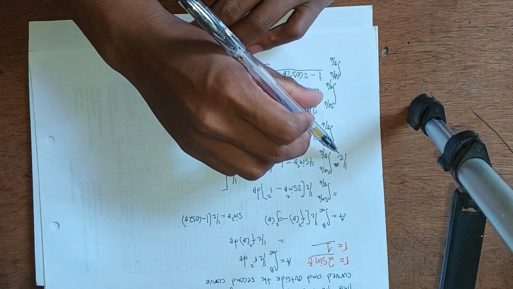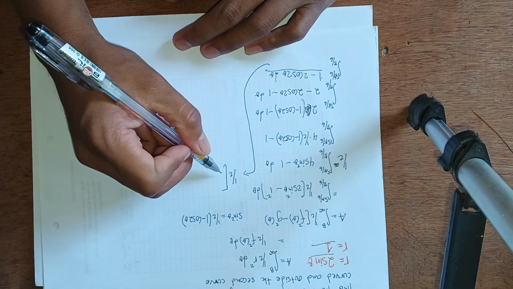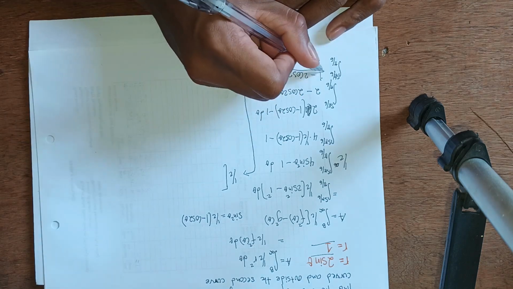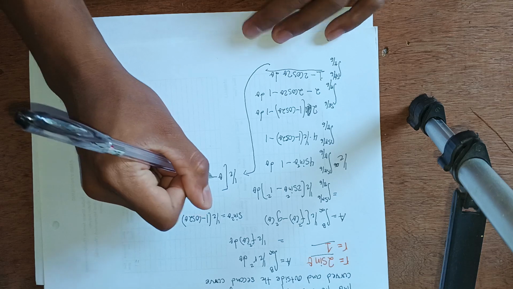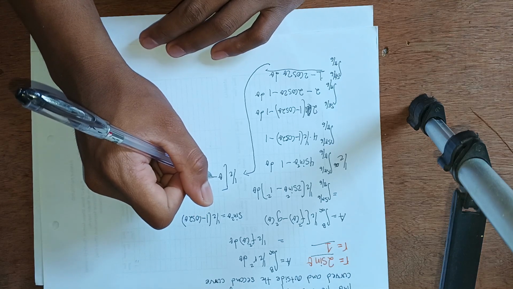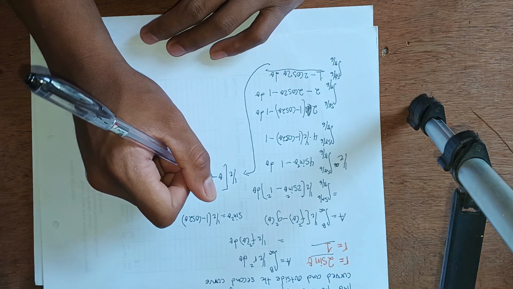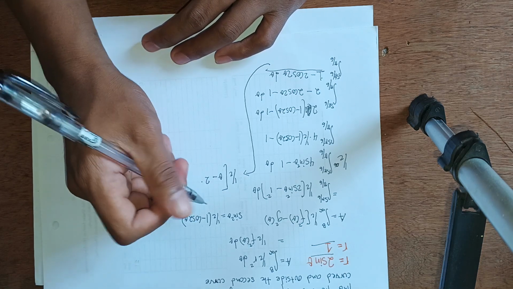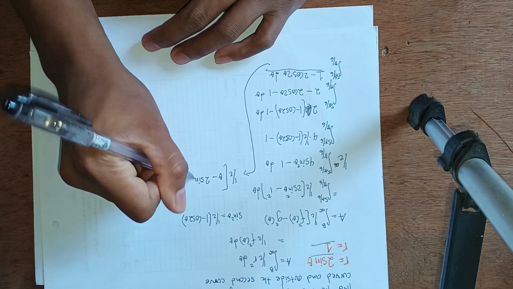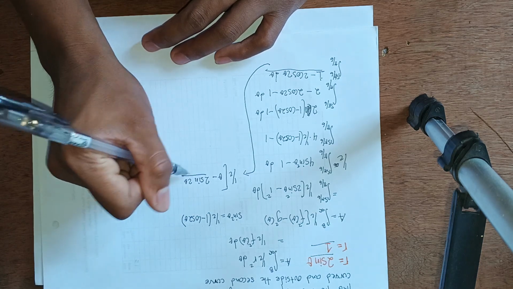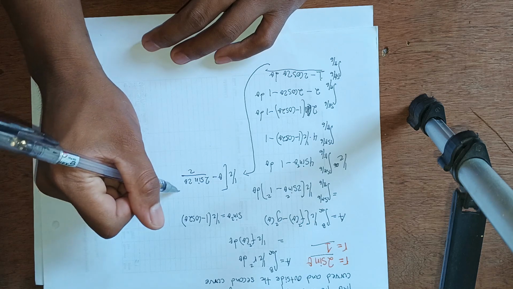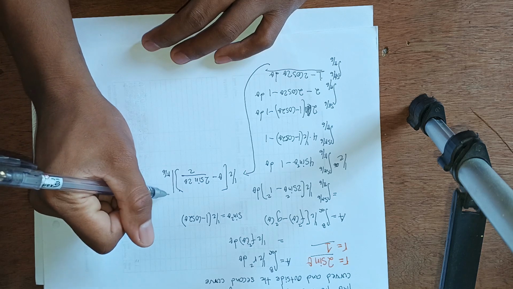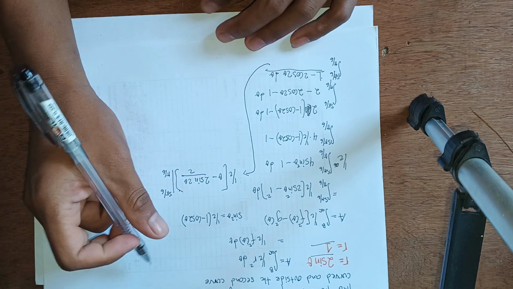Don't forget the 1/2. We have still 1/2 right here. So don't forget to write 1/2. So the antiderivative of 1 is theta. And the antiderivative of 2 cosine 2 theta is 2 sine 2 theta over 2, evaluated from pi over 6 to 5 pi over 6.